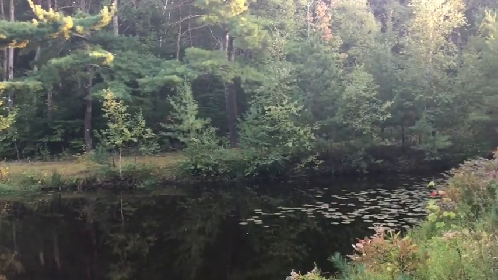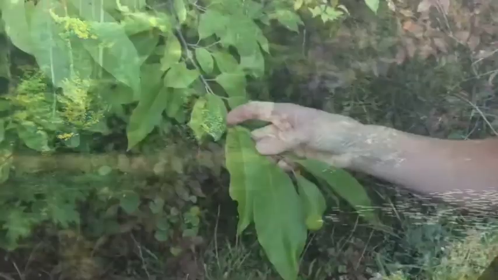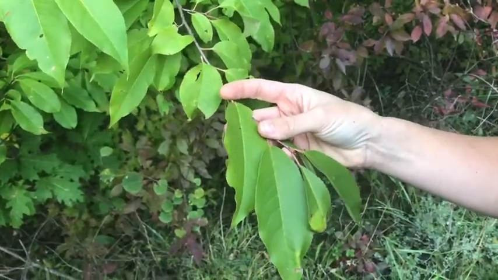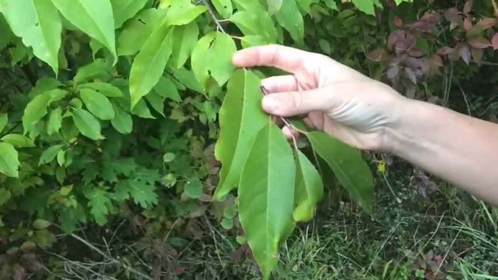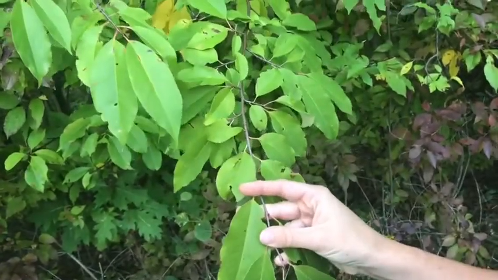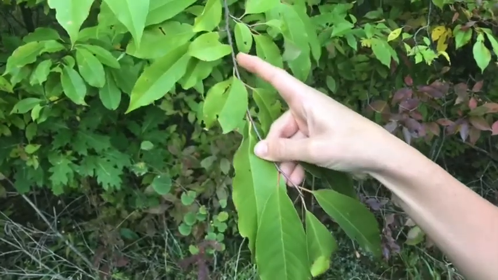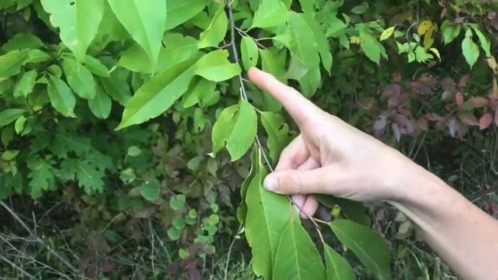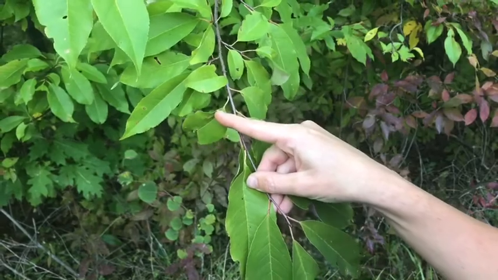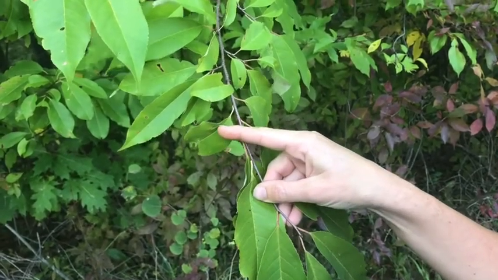Here we have the black cherry. It's very hard to see the trunk from where we're standing, but we can figure out that it is the black cherry by several different features. The first thing is that the leaves are alternate, meaning they go up the stem in an alternating fashion, almost as if they're walking up the stem.